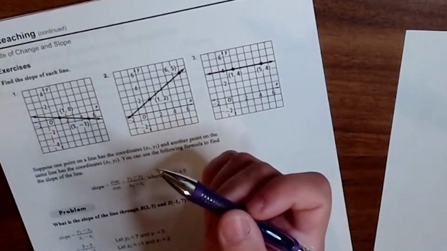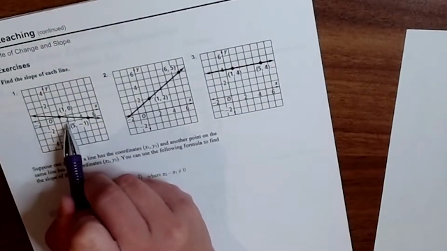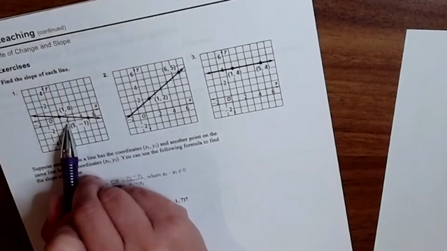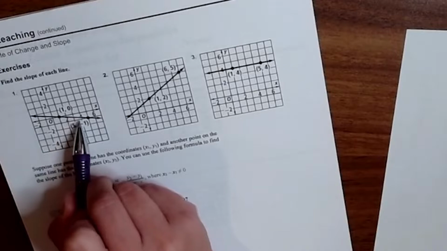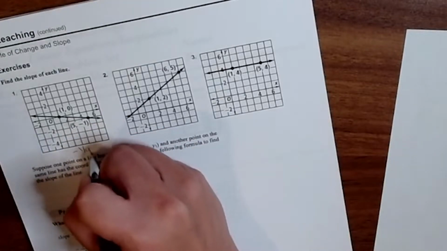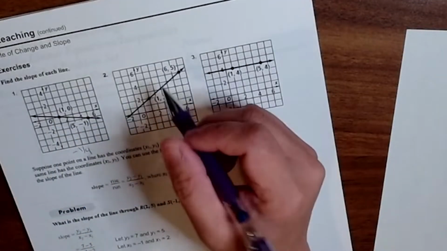So here, let's take a look at finding the slope of your lines. I'm going down 1, and I'm going over 2, 4, 2. Ooh, it doesn't count very well. Oh, no, there it is. Okay, so 1, 2, 3, 4. So this is a negative 1/4 slope because I go down. All the lines are really dark, so it's kind of hard to see.